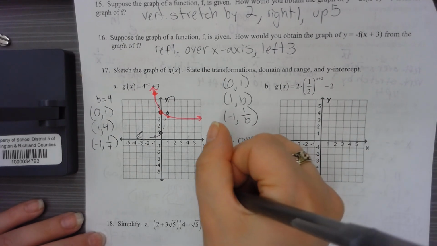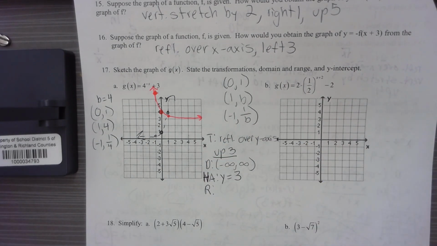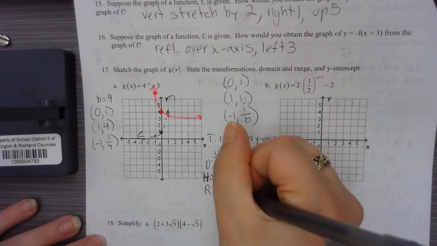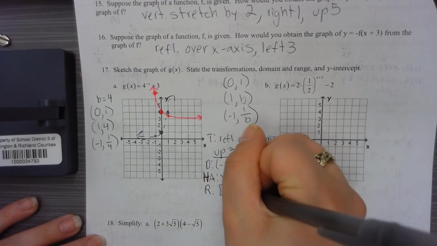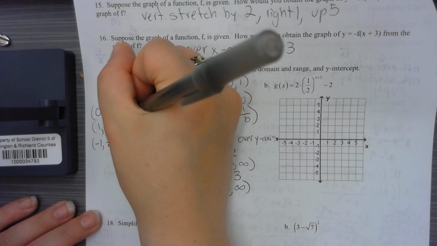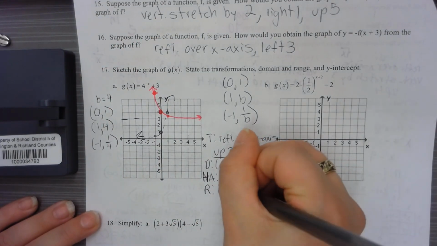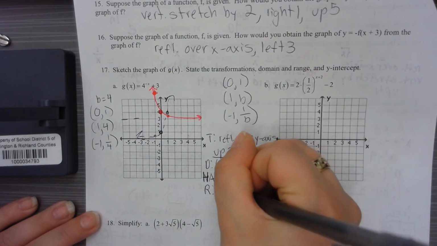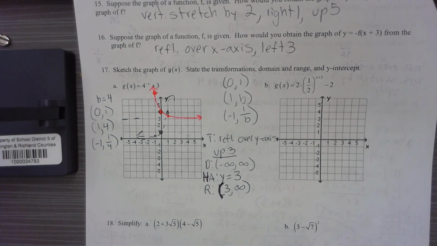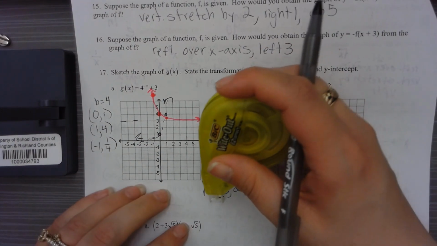Which therefore helps us with our range because we didn't reflect over the x-axis, so our range is going to be from that horizontal asymptote onto infinity. Oh, it's with a parenthesis, I'm sorry. I need to get my white out. Just to make this a little prettier.